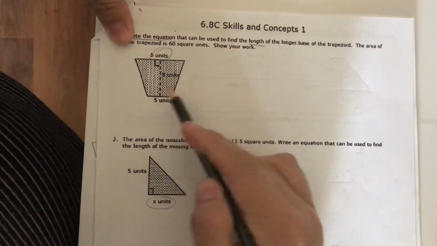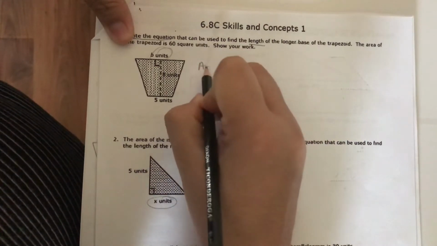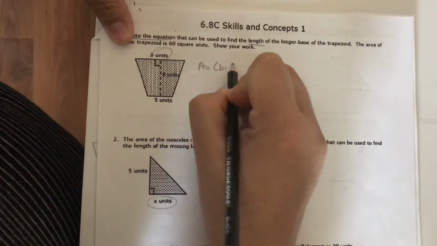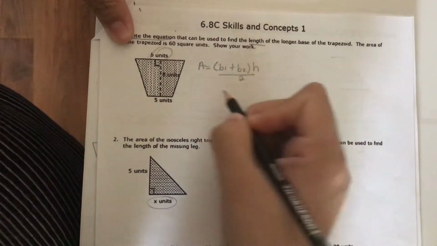So like if they asked you to write the equation here, remember the formula was base 1 plus base 2 times the height divided by 2.